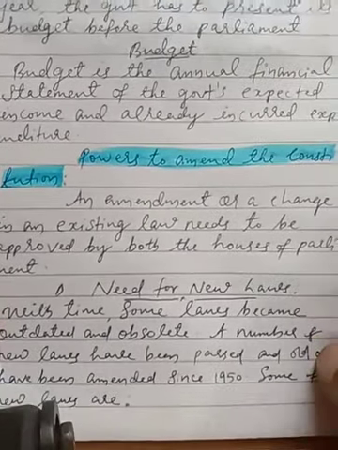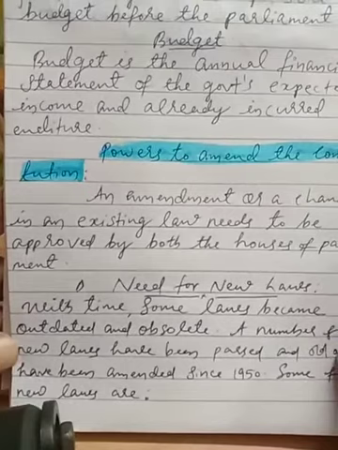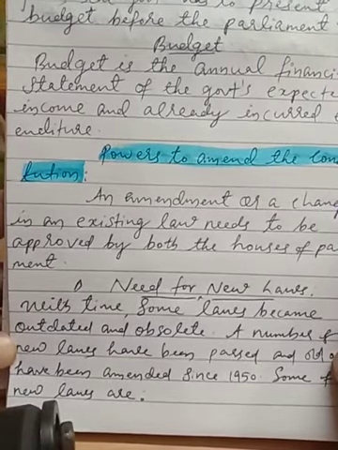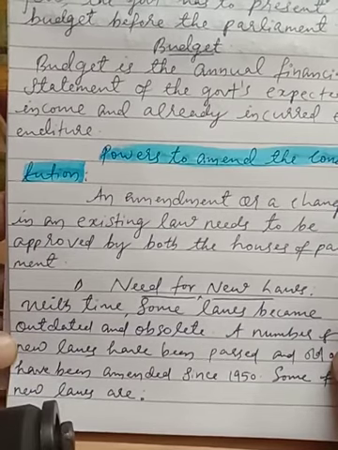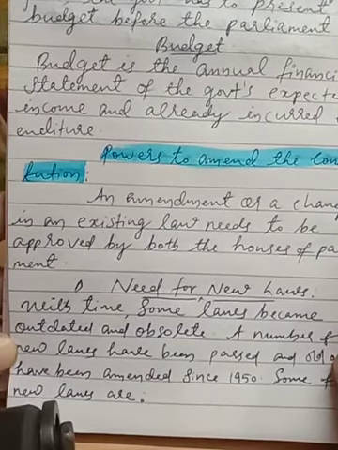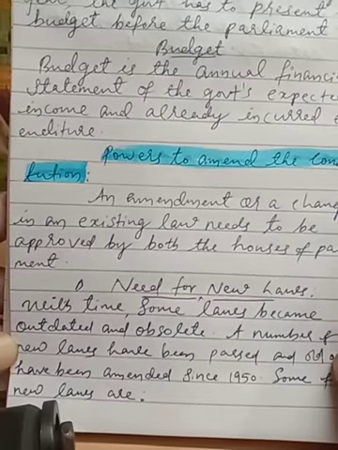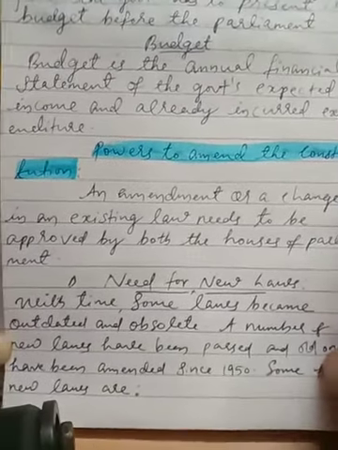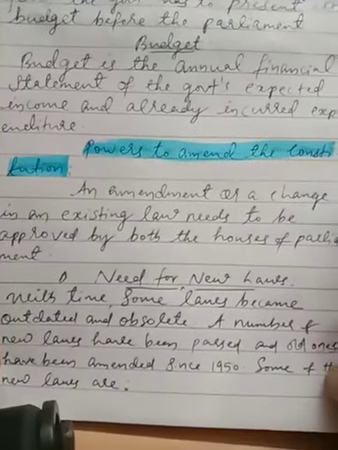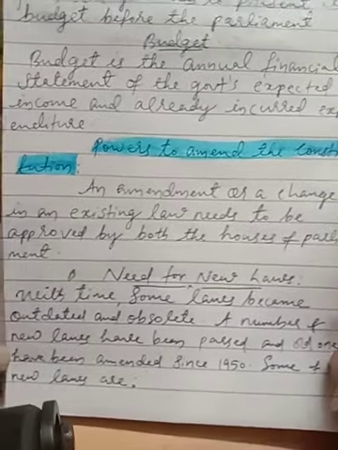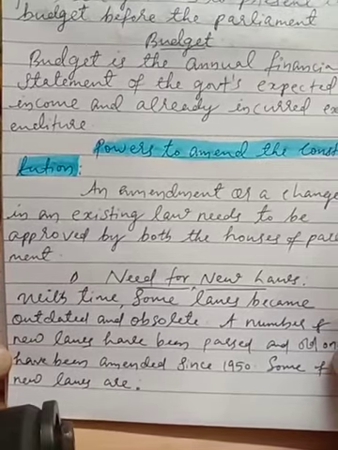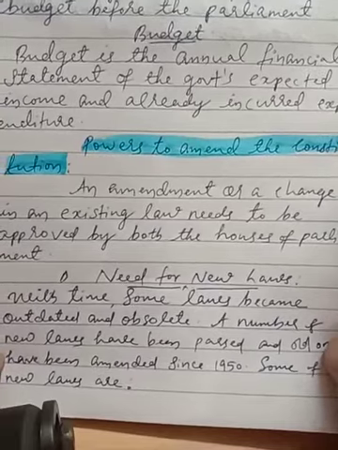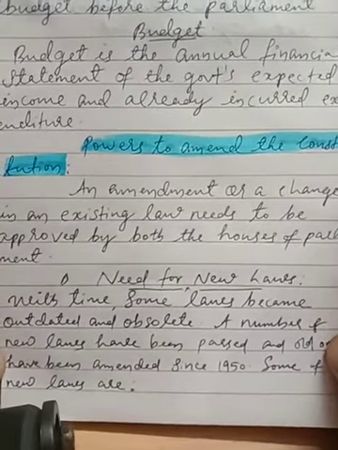With time, some laws became outdated and obsolete. Obsolete, that same meaning, out of date. A number of new laws have been passed and old ones have been amended since 1950. Some of the new laws are explained given below.